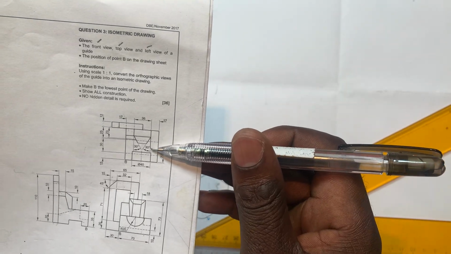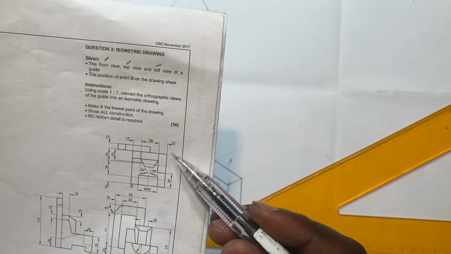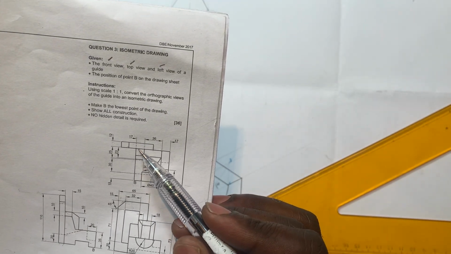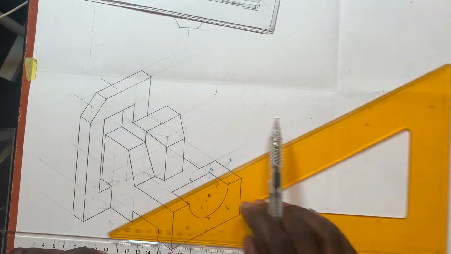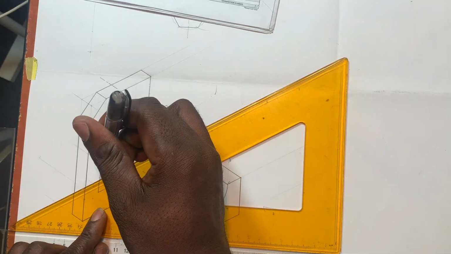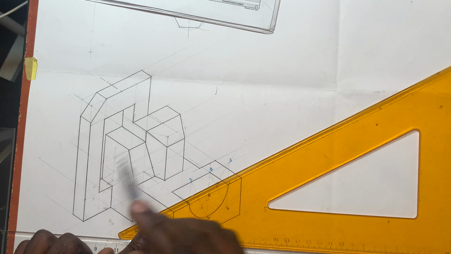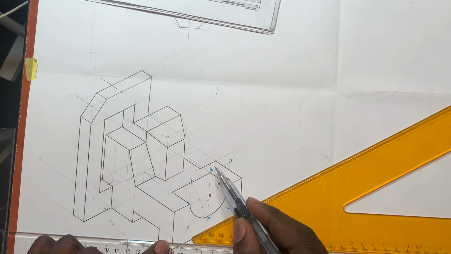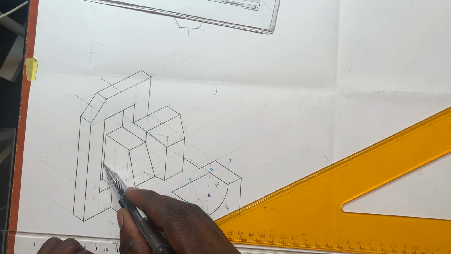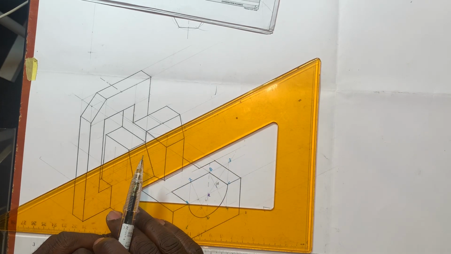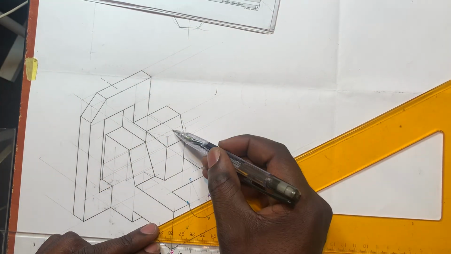Okay, so if it's like that, I'm going to stick on the back part of this one. This one I said is down, so this is the point that I have to rely on. So take it back like this. So that goes, corresponding with that.